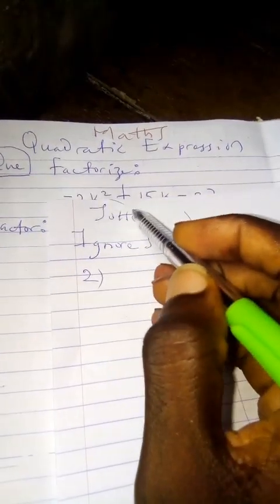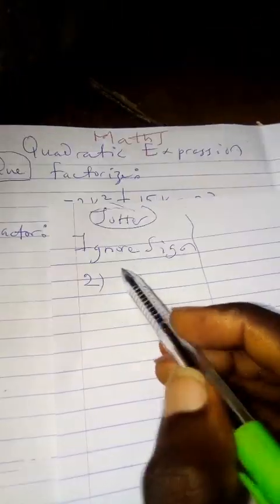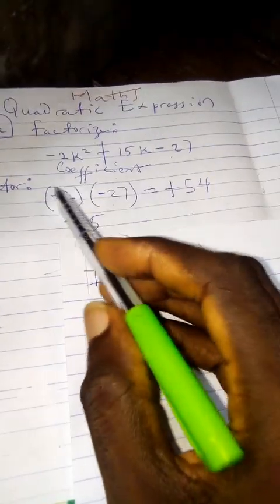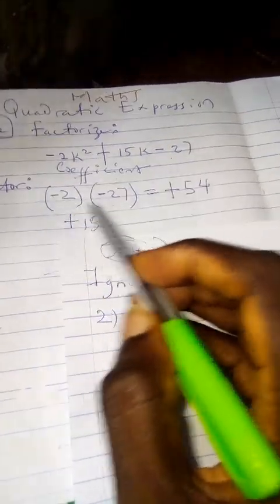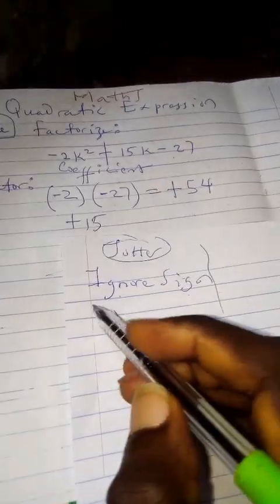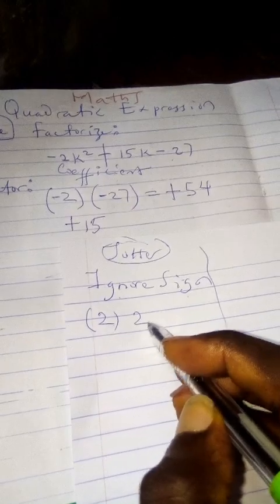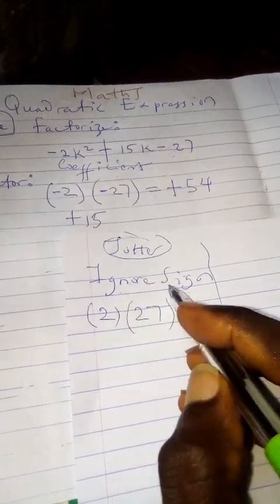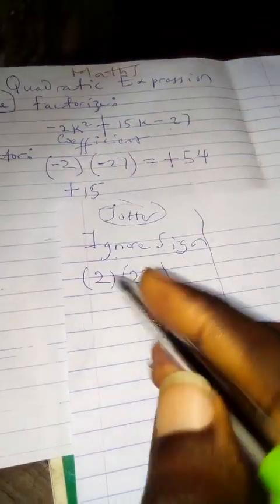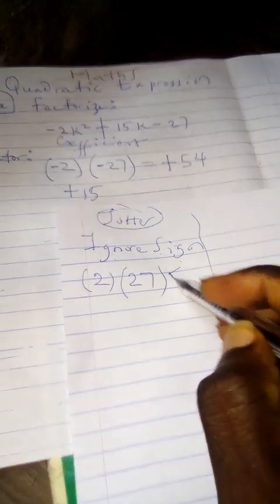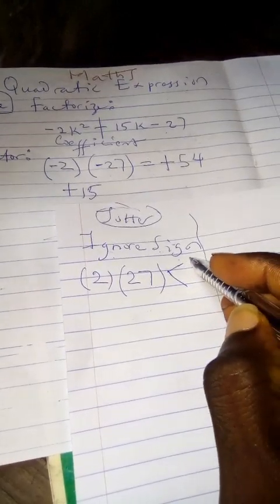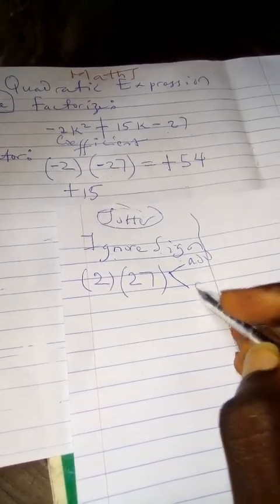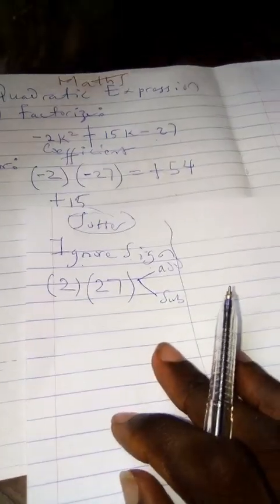Now you get a jota. In your jota, you're going to write ignore sign. After you write ignore sign, the next thing you do is bring out these numbers in the brackets, but ignore sign. So I'm going to write 2. I'm going to write 27. Remember, ignore the sign, okay? Just ignore it. The next thing you do is that these two numbers, you will add them and you will subtract them, okay?